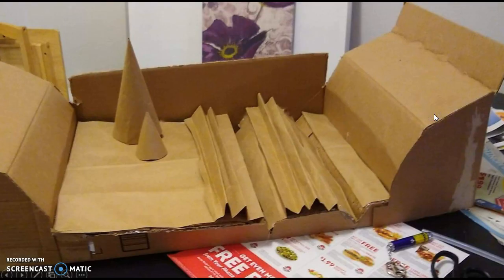The first phase was just cardboard and paper sacks from Crest. So I took an Amazon box and then used the paper bags to kind of smooth out the surface and define the ridges and the islands.